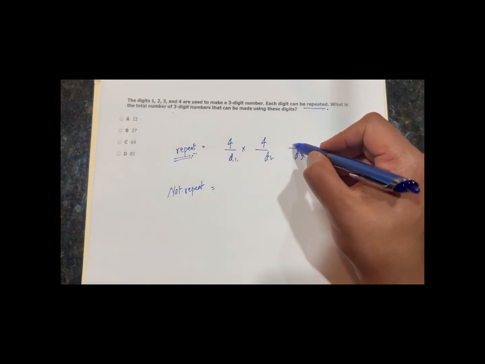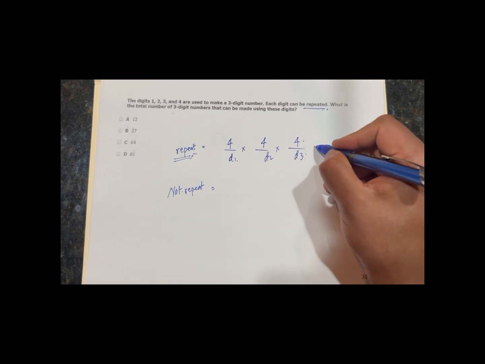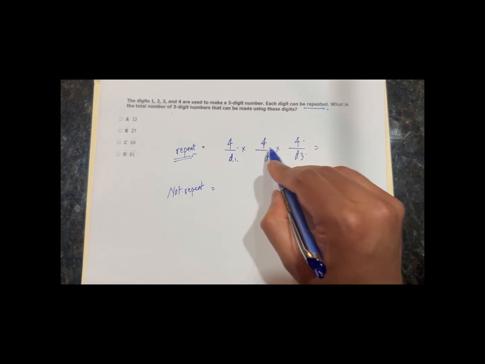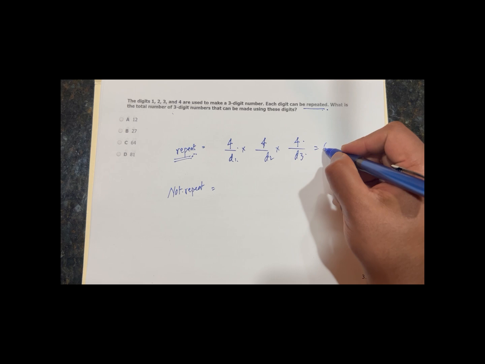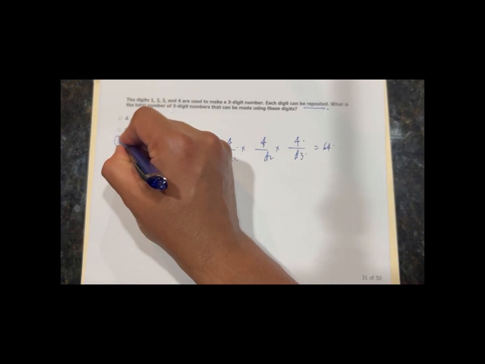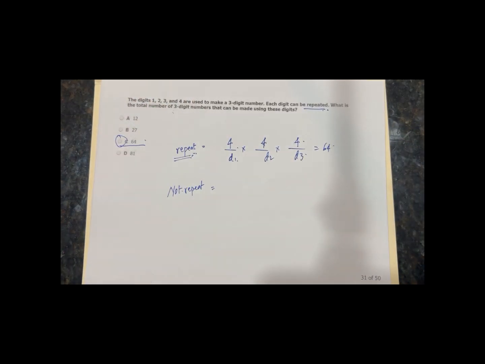Repeat 4, and then the third digit is also 4 ways, because you can repeat that. So it's 4 times 4, which is 16. 16 times 4 is 64 ways. So that's 64 ways in which you can come up with that number.